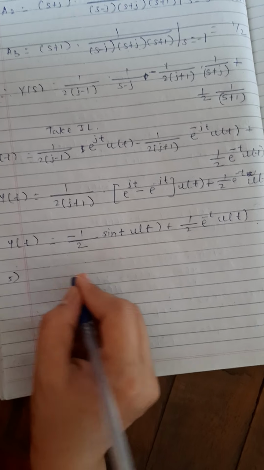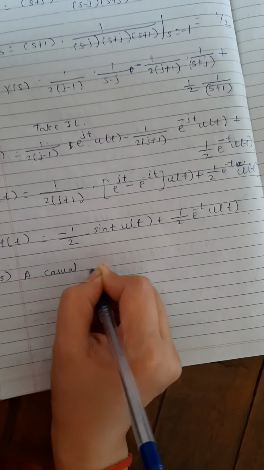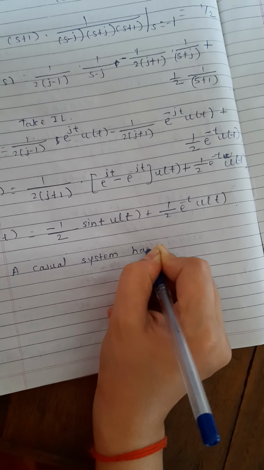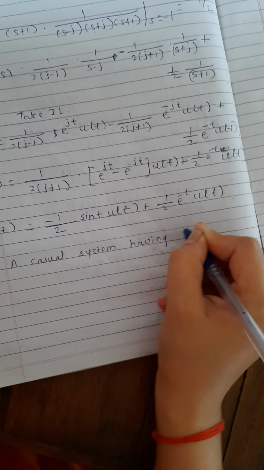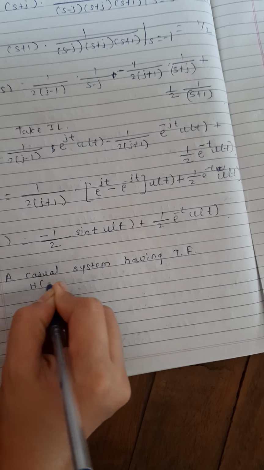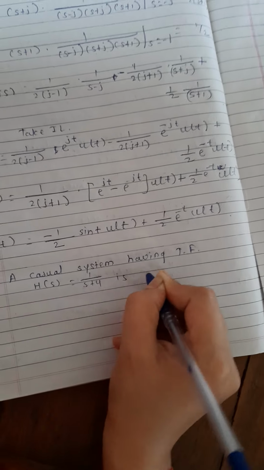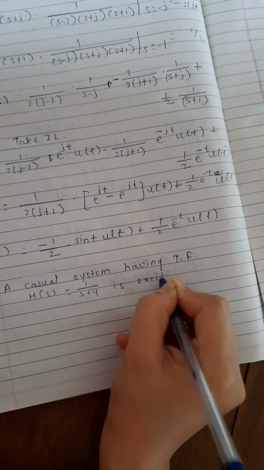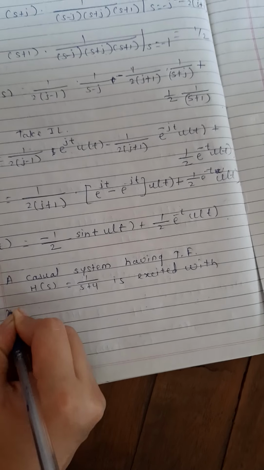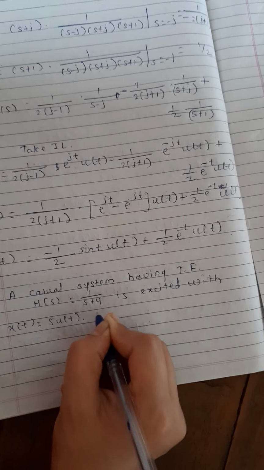A causal system having transfer function H(s) as 1 by s plus 4 is excited with x(t) is equal to 5 u(t).